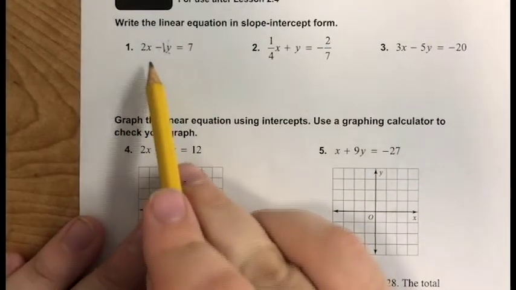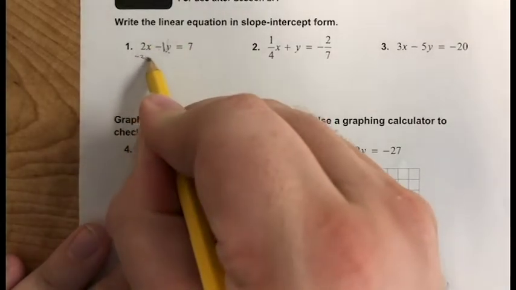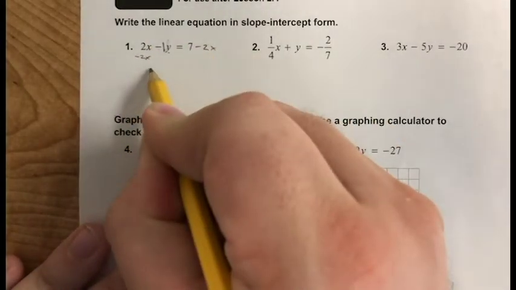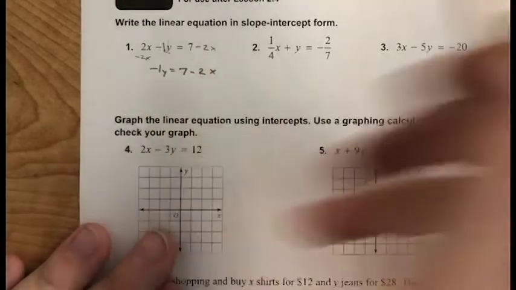So my job, first off, is to get rid of this 2x. And since it's positive, I can subtract 2x on both sides. And I get -1y is equal to 7 minus 2x.